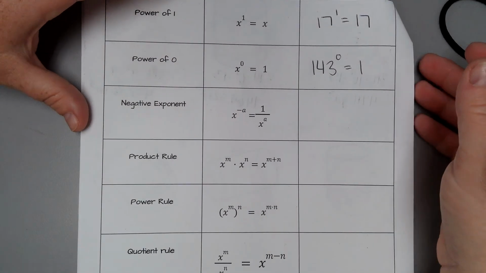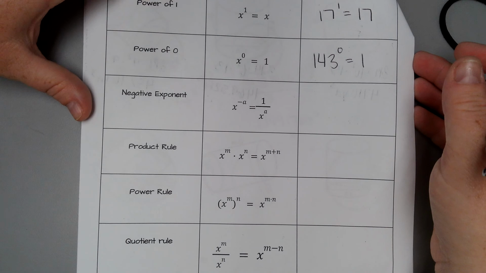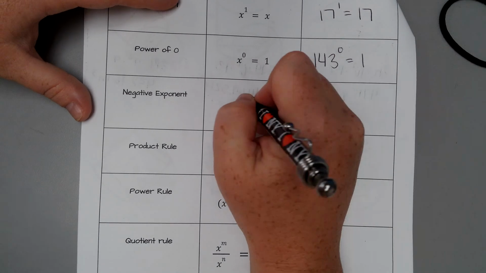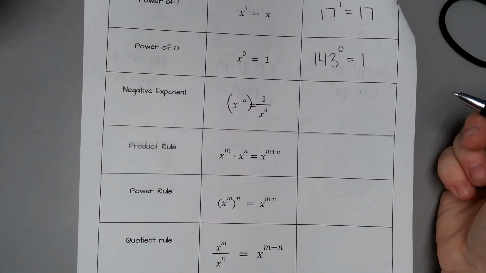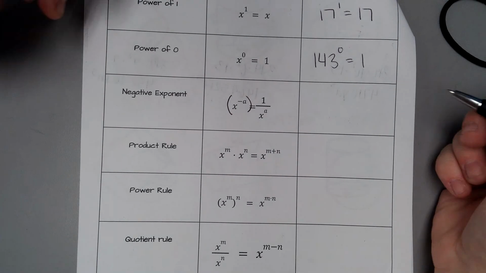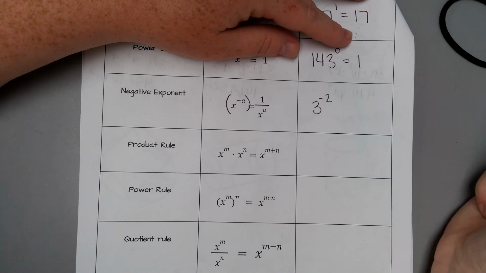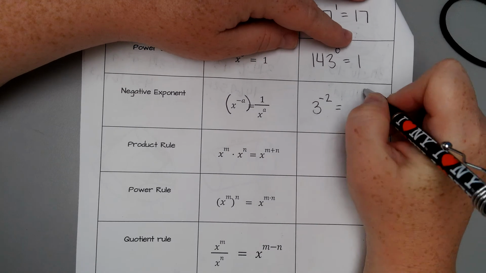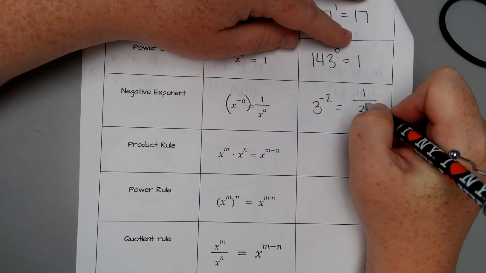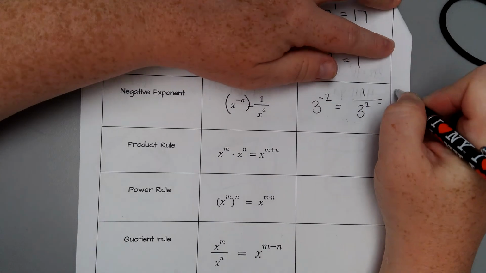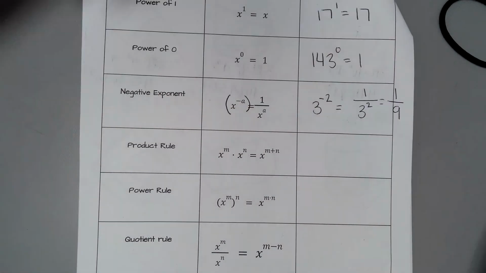Negative exponents is where you rewrite the exponent as a fraction and your number and exponent as the denominator. So if I had 3 to the negative 2 power, I would have 1 over 3 to the second power, or 1 over 9 if you expand your exponent.